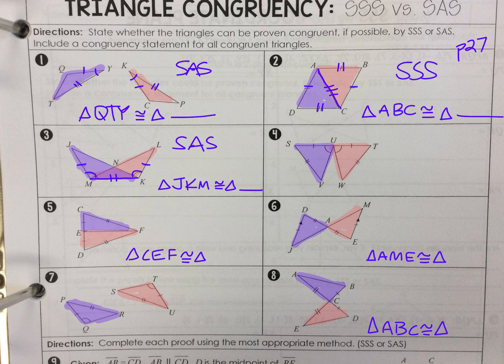This one, I have a side. And then I have a side. And then I have an angle. SSA is not SSS or SAS, so that doesn't work. So with the information I have been provided, I cannot prove that it's congruent. Number 5, I've got a side on each one, another side on each one, and they share that middle line. So I have side, side, side, and I need you to tell me the statement.